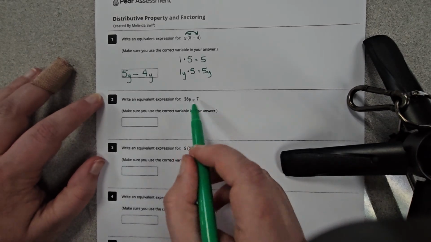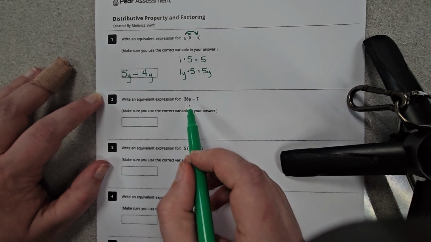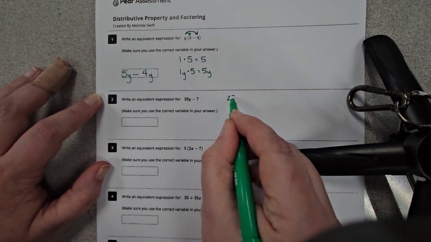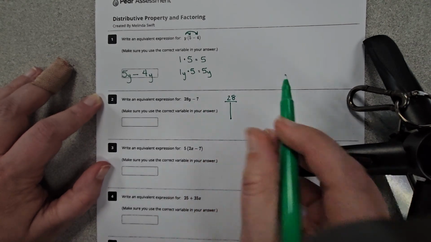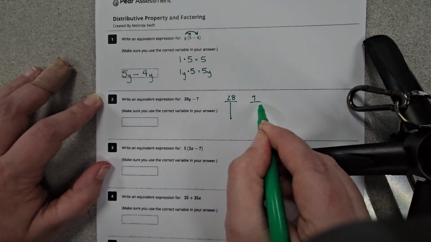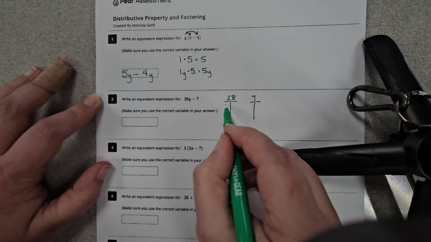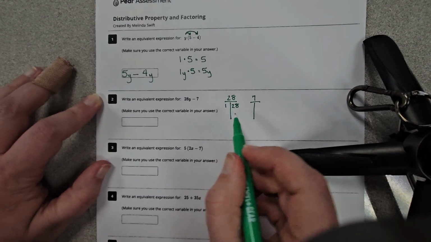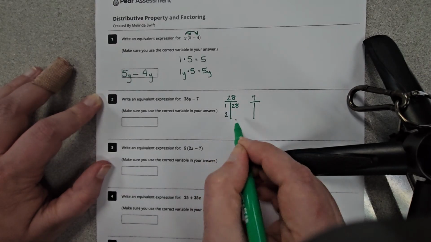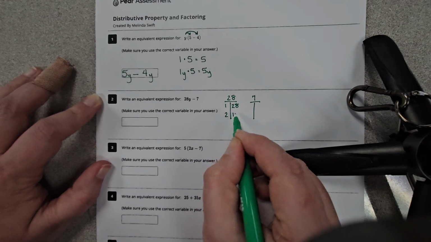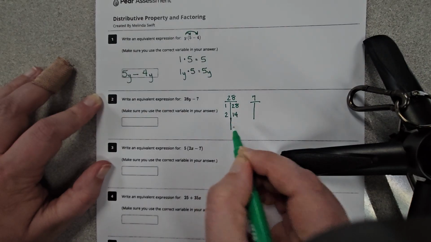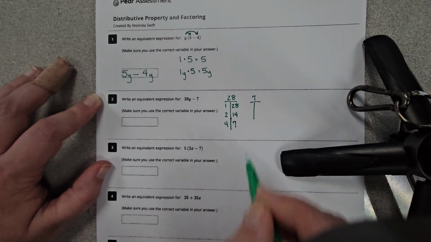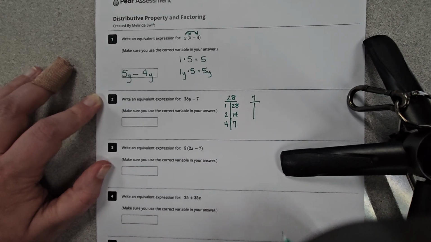Okay, this next one doesn't have parentheses. So this one we're going to be using factoring. We've got 28 and we've got 7. Okay, so the first factor pair we always list is 1 and the number. 28 is an even number, so it's going to have 2 and 14 as its factor pair. Let's see, 4 and 7 are the other factor pairs.